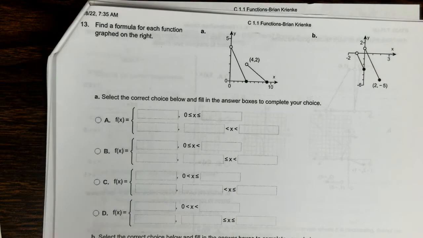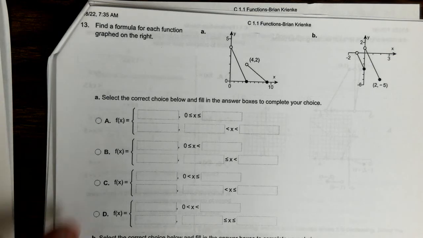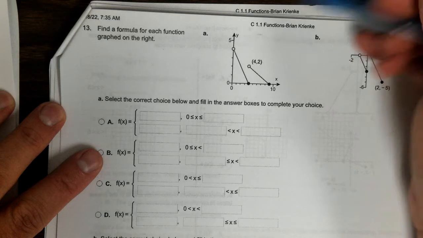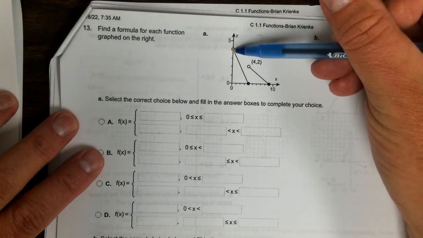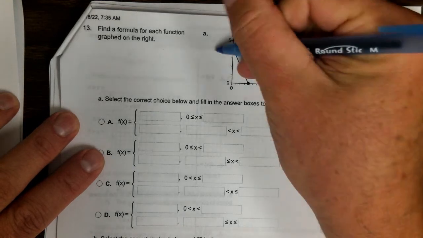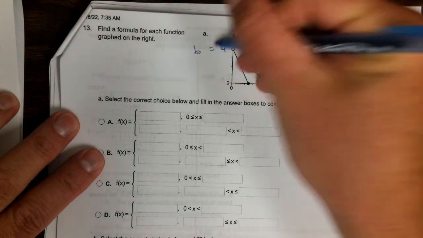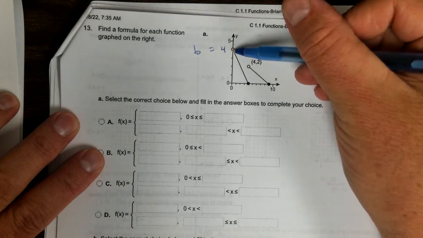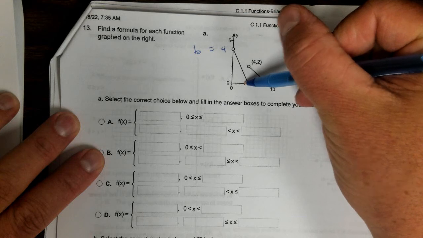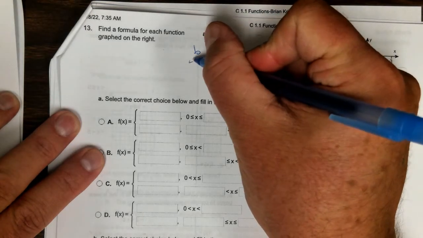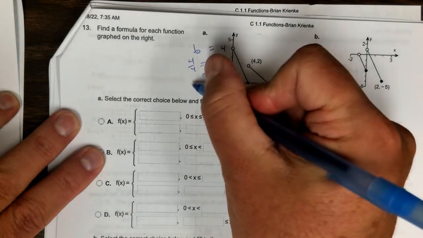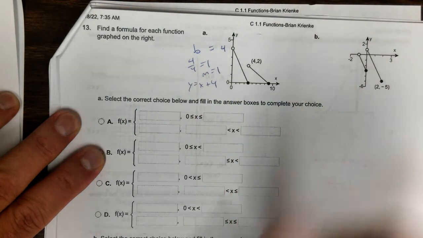So on this one, number 13, you start with what is the y-intercept of this, and it's 4. And what is the slope? I'm going to put b equals 4. And so this one you're going down 1, 2, 3, 4 units and right 1, 2, 3, 4 units. So 4 over 4 is 1, so your slope is just 1. So that's y equals x plus 4.